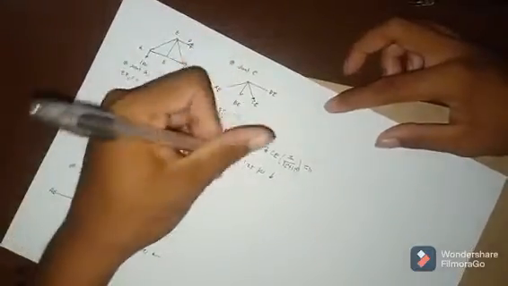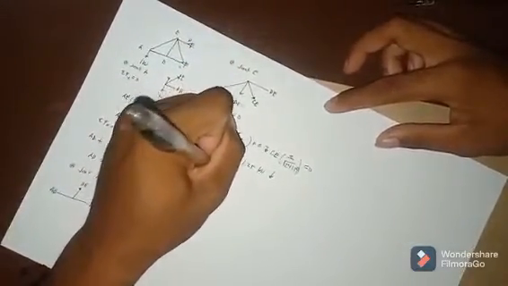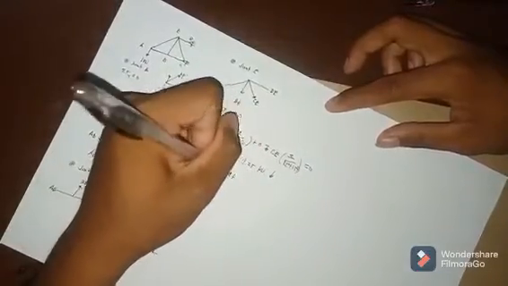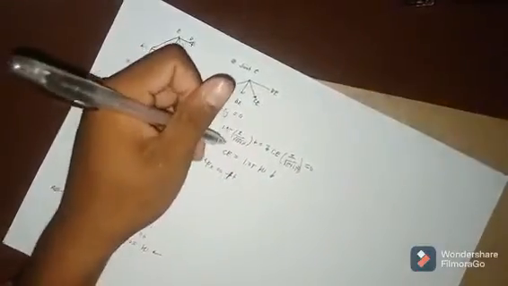And for our horizontal, summation of forces horizontal is equal to 0, and to the right is positive.